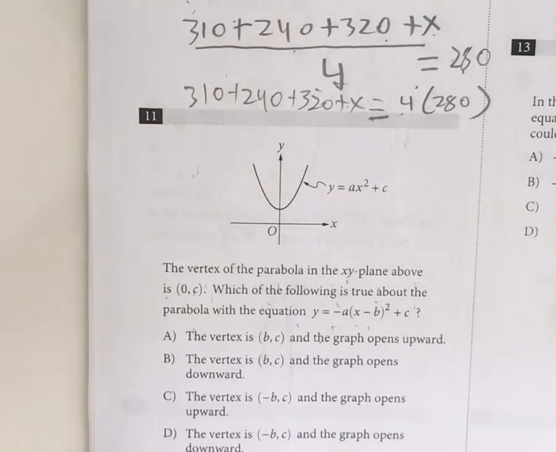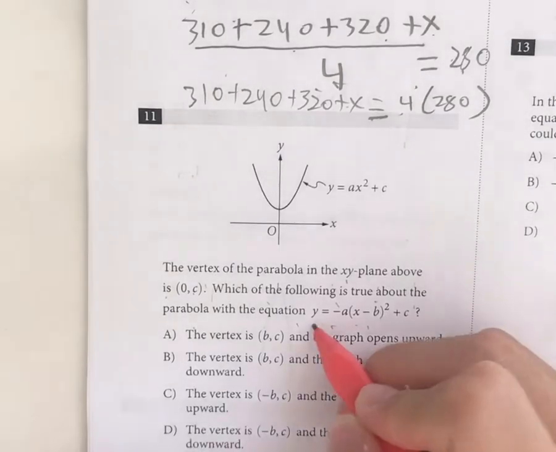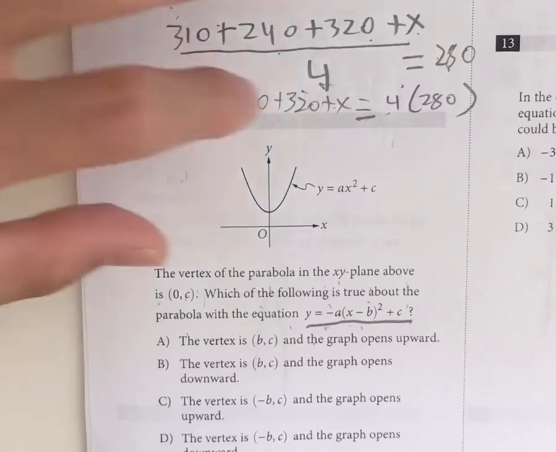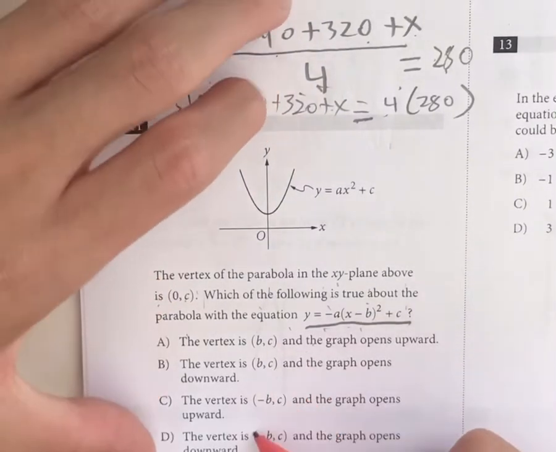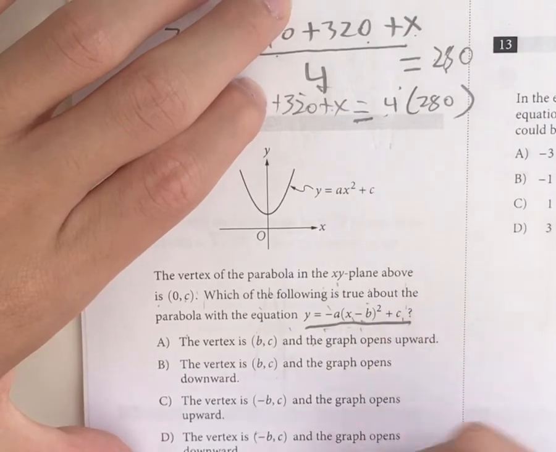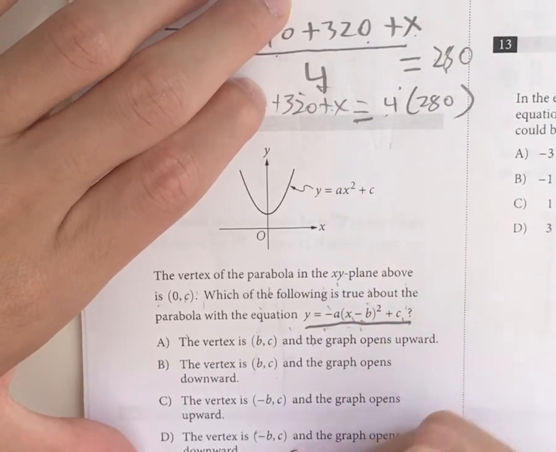If you guys know how to do these questions, this is very easy. I'm going to make a video on this soon, talking about parabolas and standard form and vertex form. But in this case, you guys can see right here, this is vertex form. And I'm going to show you in 3 seconds why it's called vertex form. So they're asking, what is the vertex, right? The vertex of this is going to be BC.